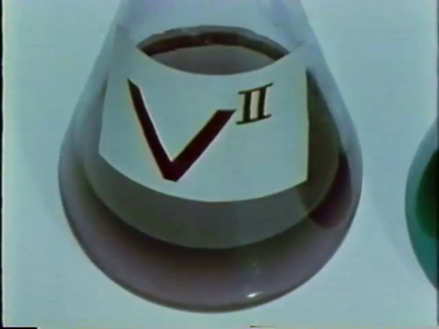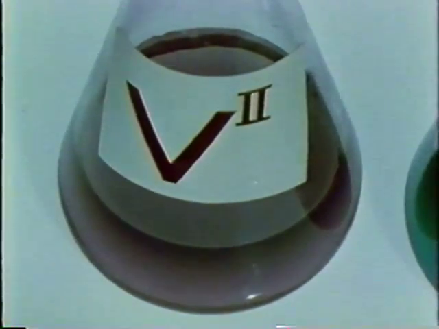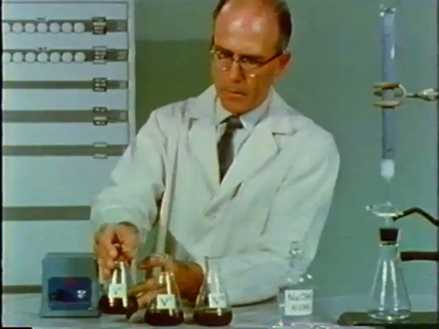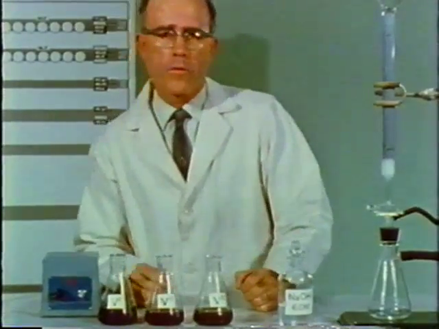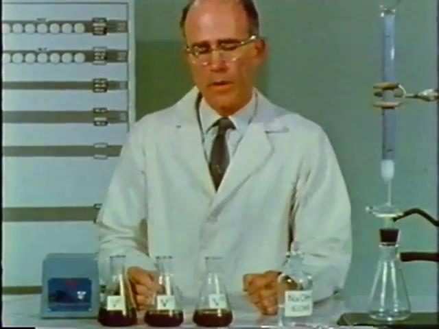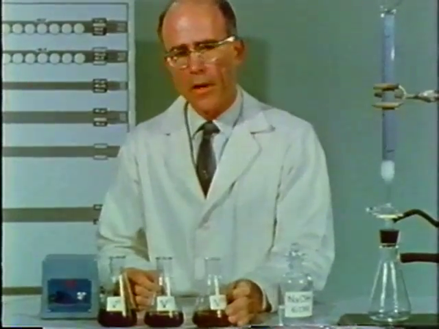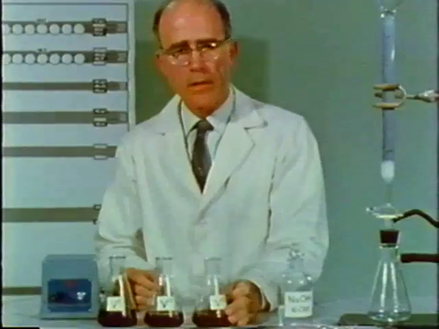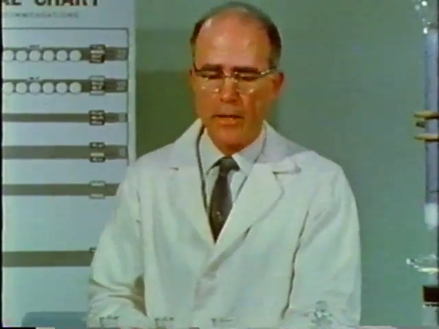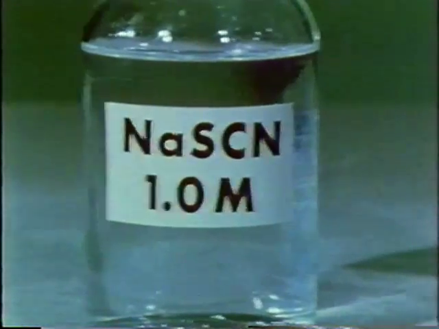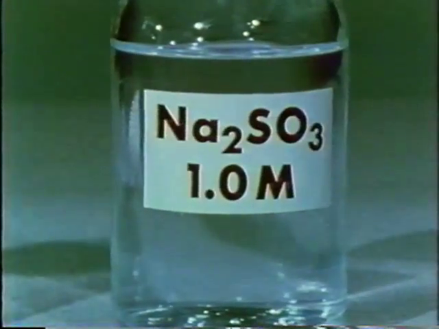After the film, you might like to discuss how vanadium 2 and vanadium 5 would react with sodium hydroxide. So far, we have only concerned ourselves with the chemistry of vanadium in the presence of water molecules and the hydroxide ion. Now let's study the chemistry of some of the vanadium ions in the presence of other negatively charged ions, such as thiocyanate and sulfite.